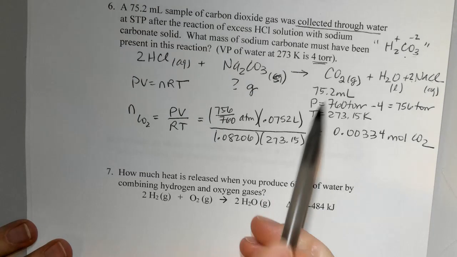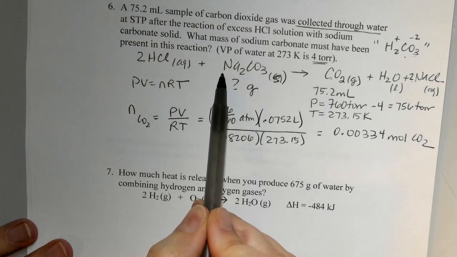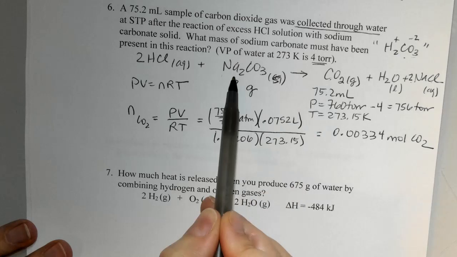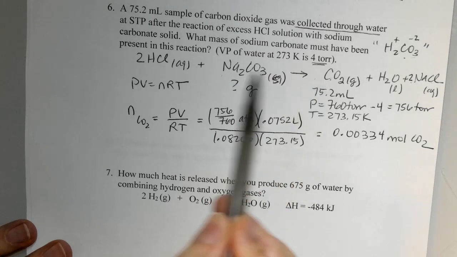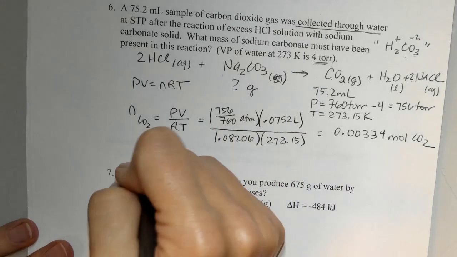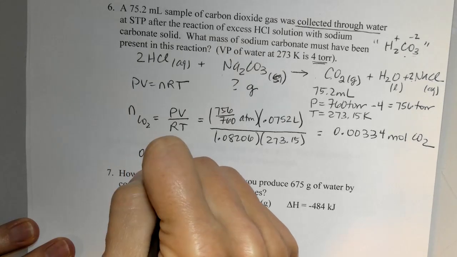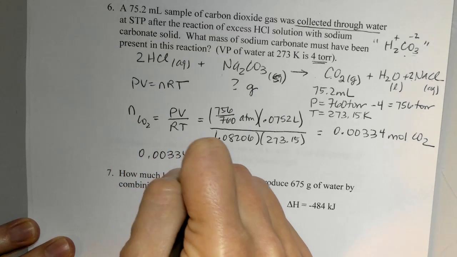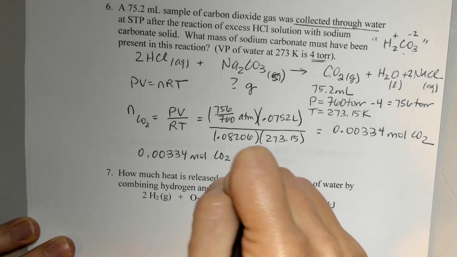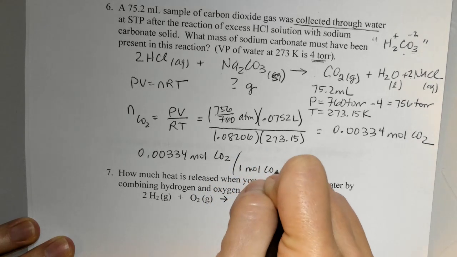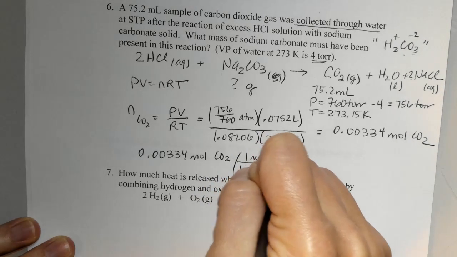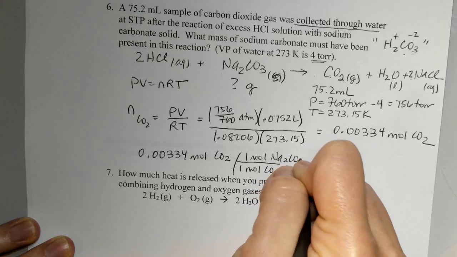Now, I've got my moles of A, I've got to go to moles of B. In this case, it's a 1-to-1 ratio, right? Mole to mole ratio is 1-to-1. So that means 0.00334 moles of CO2. For every 1 mole of CO2, I had 1 mole of sodium carbonate.